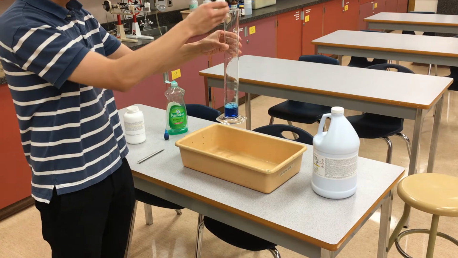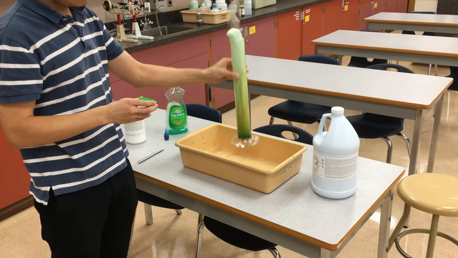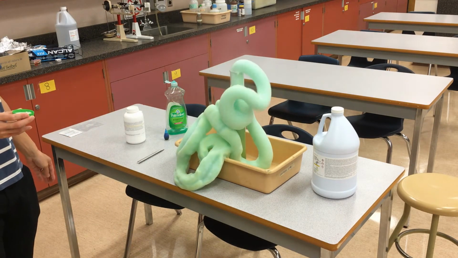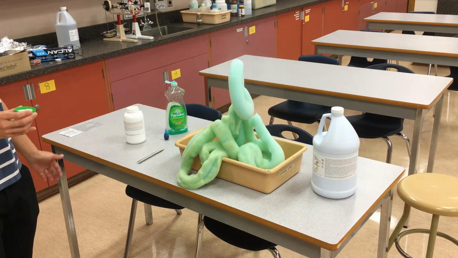So let's have a look. 3, 2, 1. Let's roll around a little bit here. And there we go. You see a whole lot of steam coming off of there, so it's actually fairly hot. It's very exothermic.